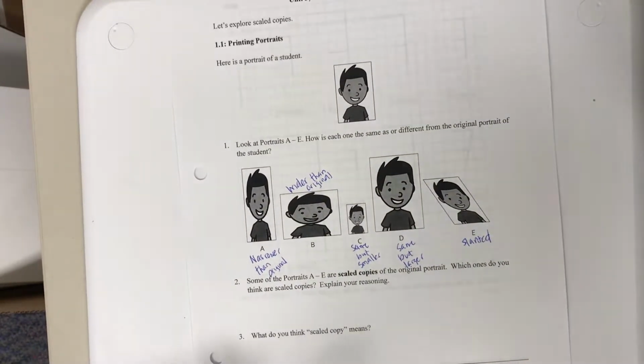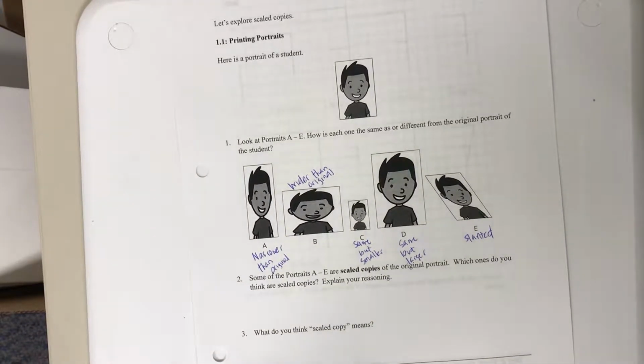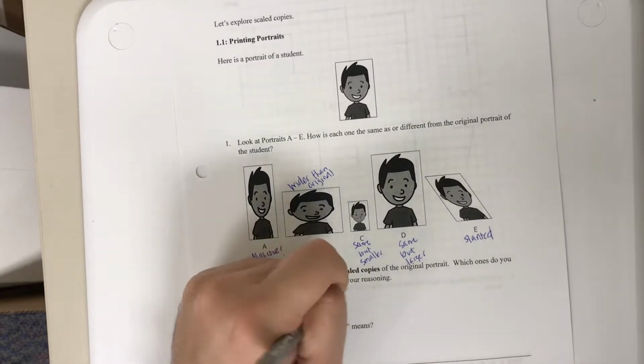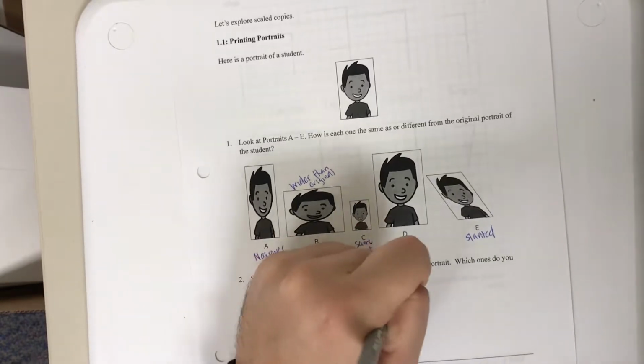So question 2 says, some of the portraits A through E are scaled copies of the original portraits. Which one do you think are scaled copies? Explain your reasoning. So when I think of the word copy, I think of it as the same, right? So it's the same exact thing because I'm making a copy. And then scaled means that it's either enlarged or it's decreased, because I could have a scale, right? A scale measures things, and so things can be larger or smaller. So a scaled copy, I would think, would be C and D.